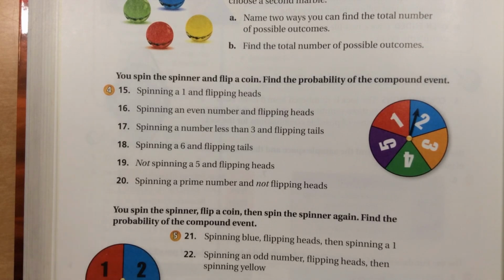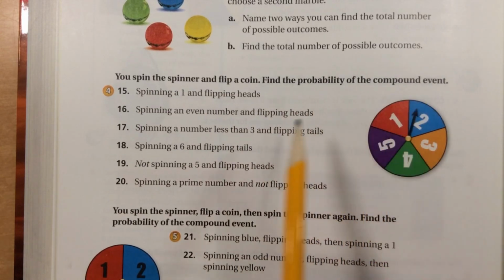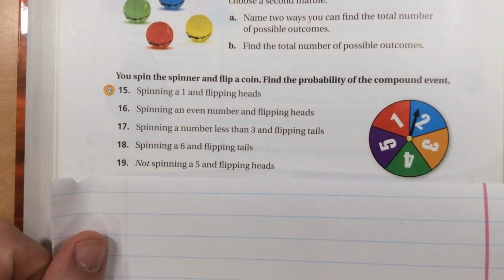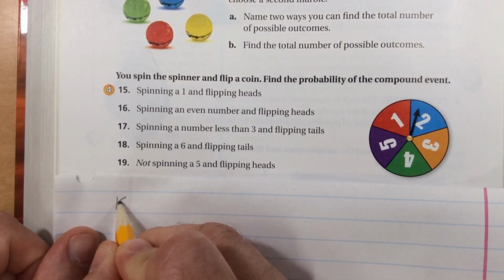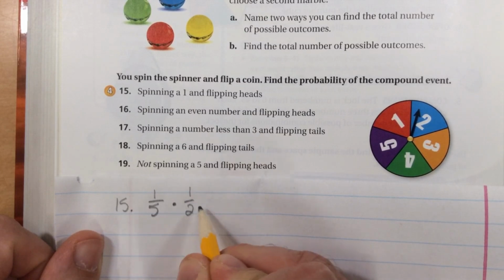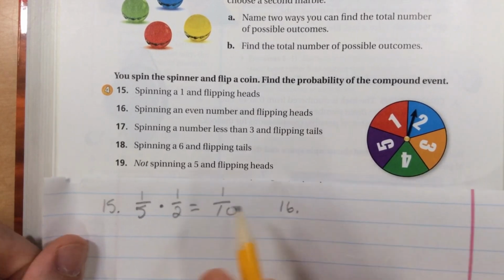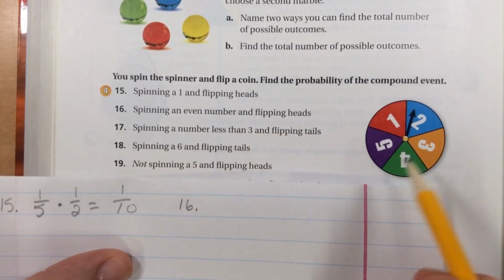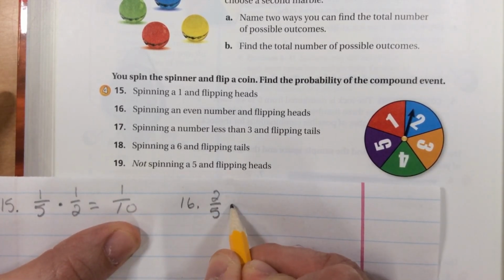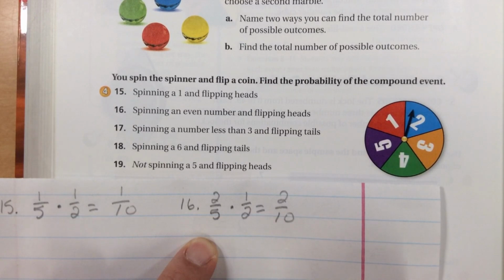Let's just do a couple of these from page 426. You spin the spinner and flip a coin. Find the probability of the compound event. So spinning a 1, look at the spinner. It's a 1 out of 5 chance of spinning a 1 for number 15. 1 out of 5 times flipping heads, which would be 1 out of 2. Multiply across the top and bottom, and you get 1 out of 10. For number 16, spinning an even number and flipping heads. The evens, there are 2 of them, just 2 and 4, so 2 out of 5 times flipping heads would be 1 out of 2, and you get 2 out of 10 for number 16.